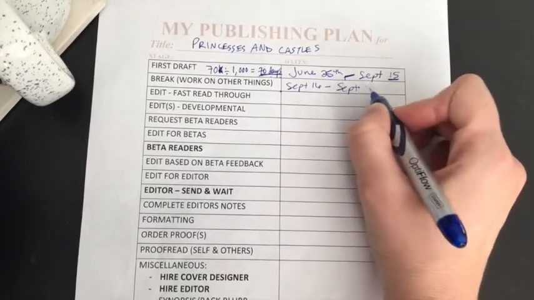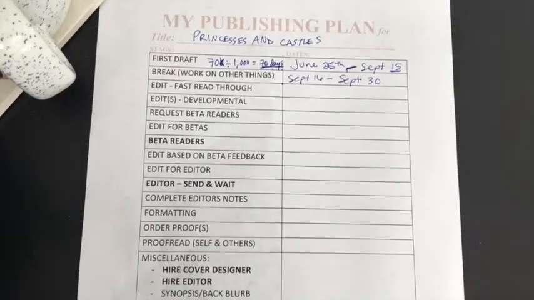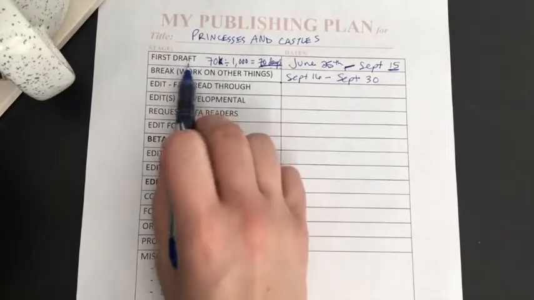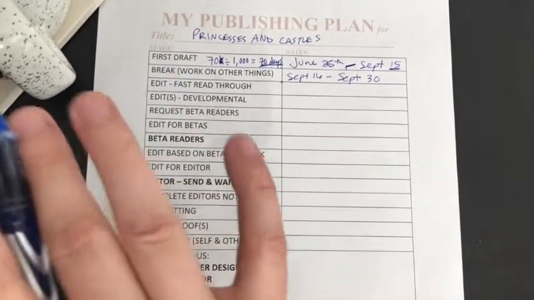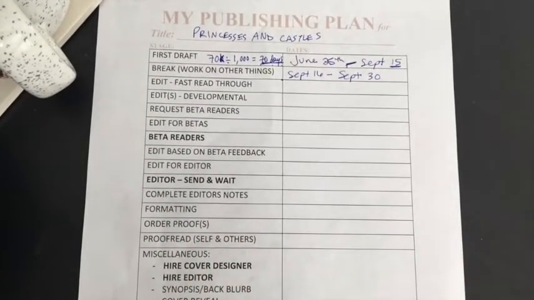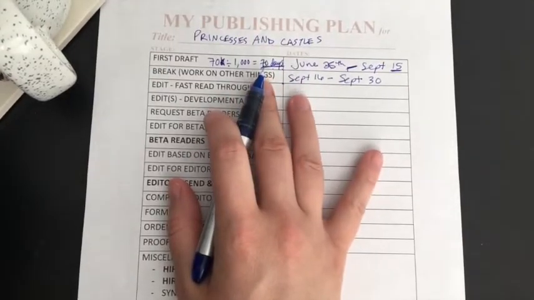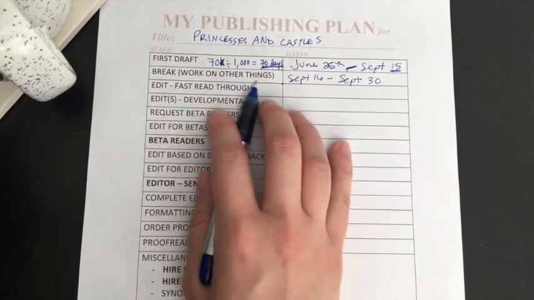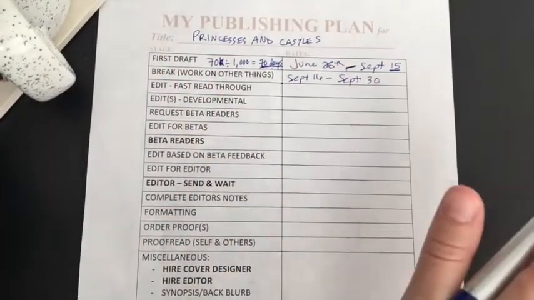But if you have been spending so much time on your first draft, I talk about something I like to call writer's blindness, where you're not going to see the errors that are super obvious. So this break is just to give your brain time to kind of forget the story. However much time you need, you will know.